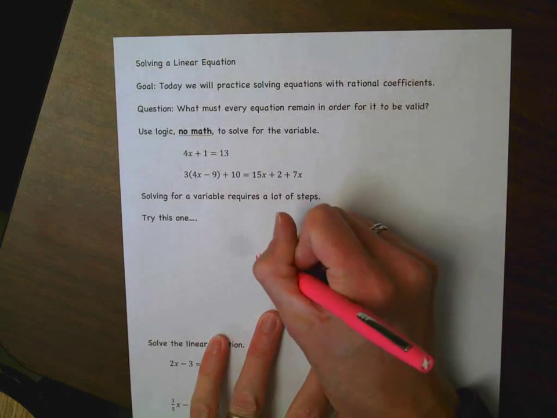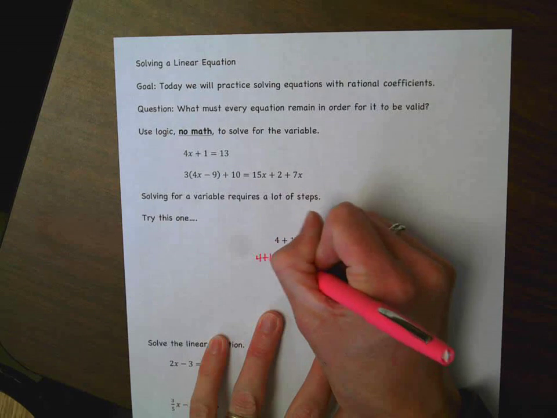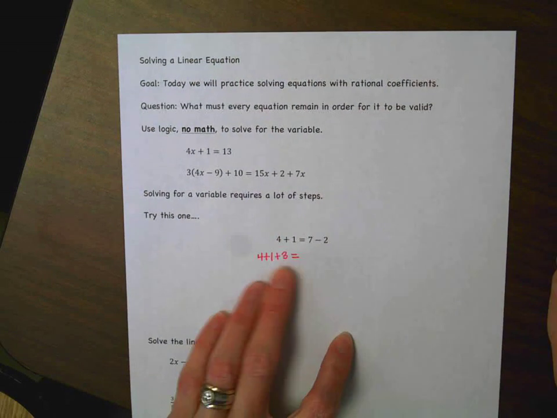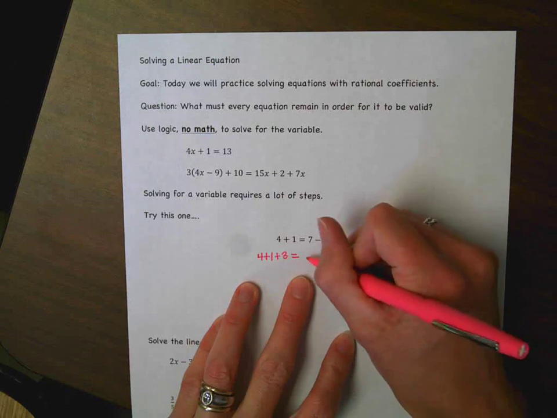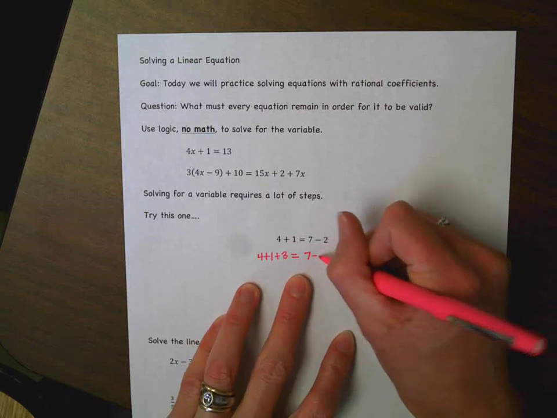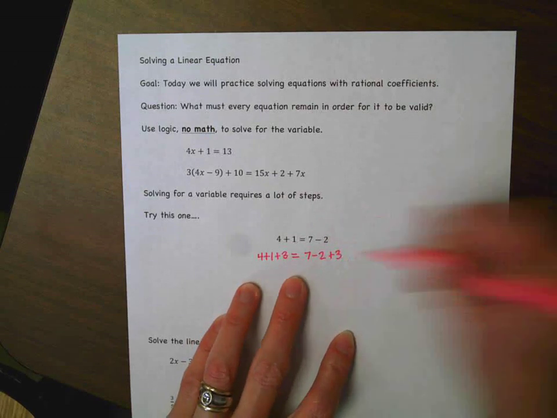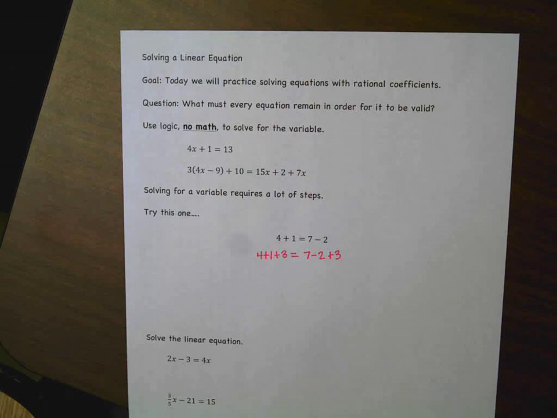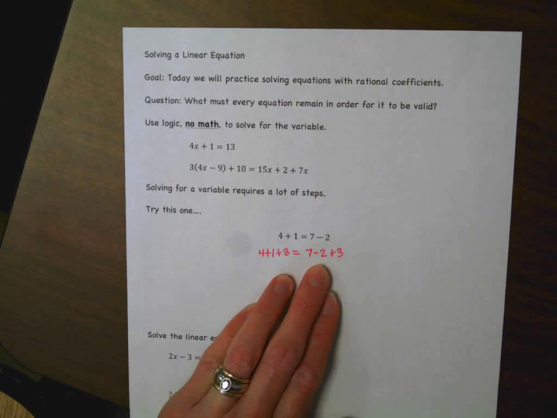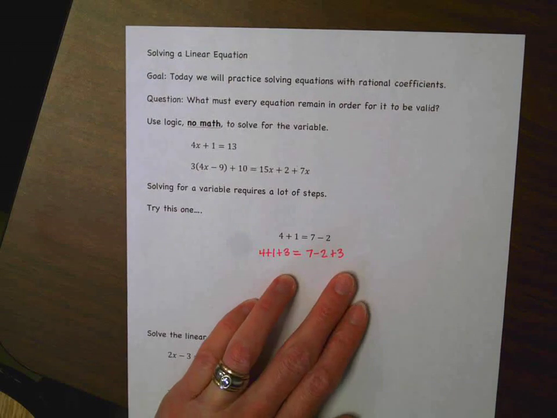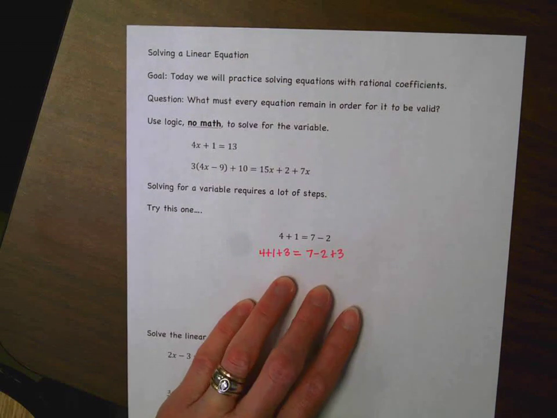I take 4 plus 1 and add 3, and maintain that this always has to equal this. So if I take 7 minus 2 and add 3, I should still come up with the same answer. 4 plus 1 is 5, plus 3 is 8. 7 minus 2 is 5, plus 3 is 8. So far so good.